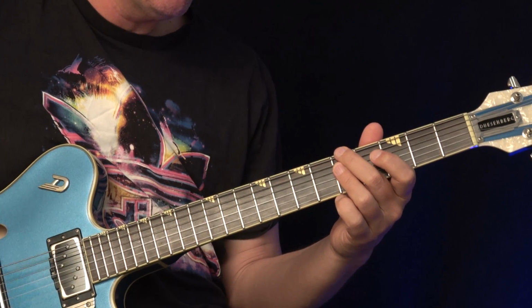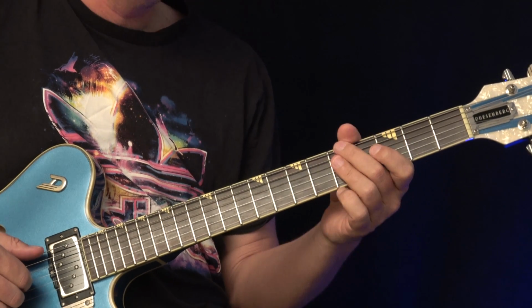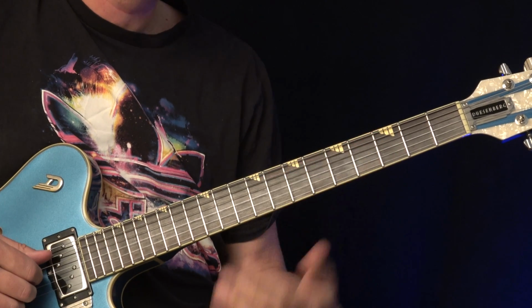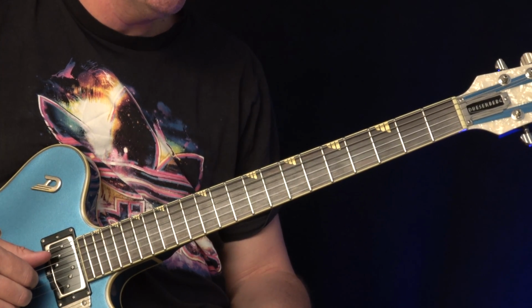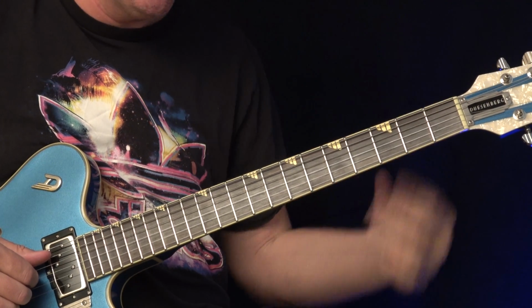Let's now start with the analysis of the little track which is played. If you're totally new to modes, I strongly recommend that you first go through the basics of modes. The links are added in the info cards.